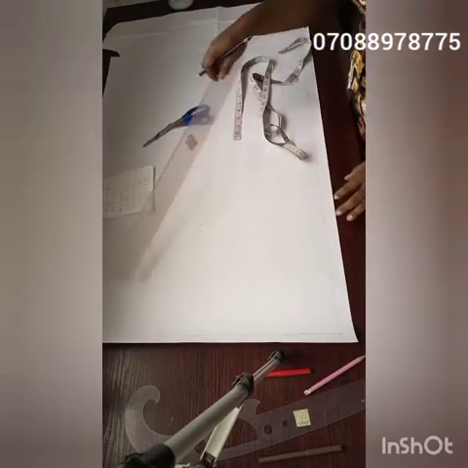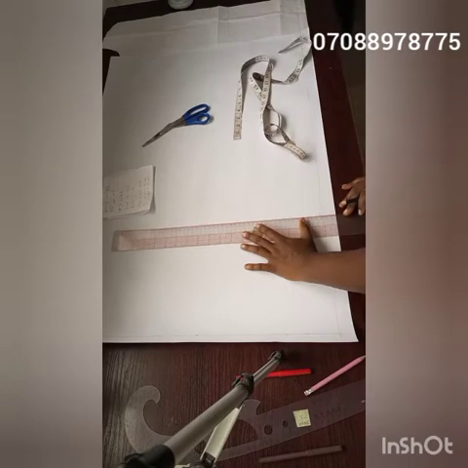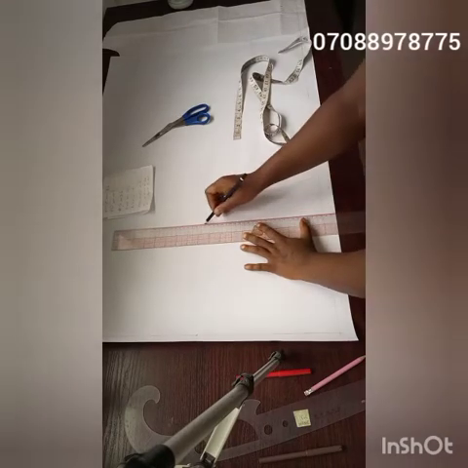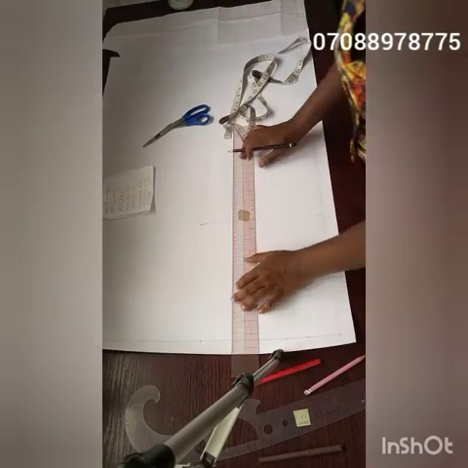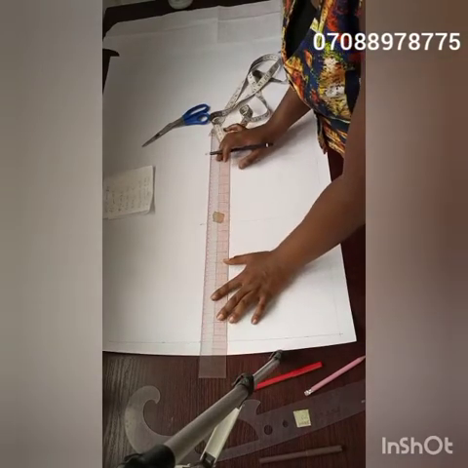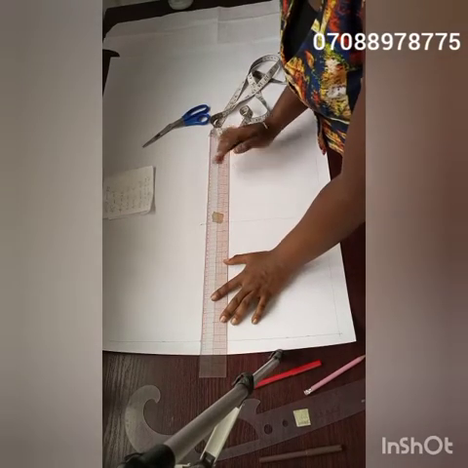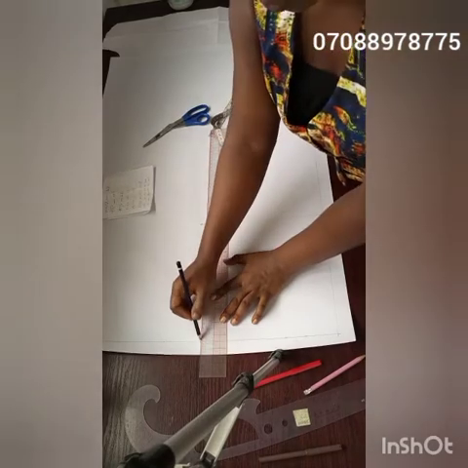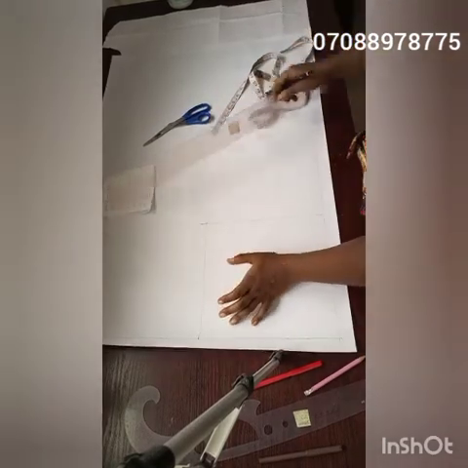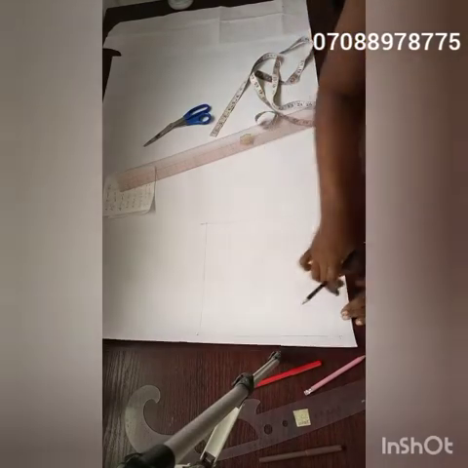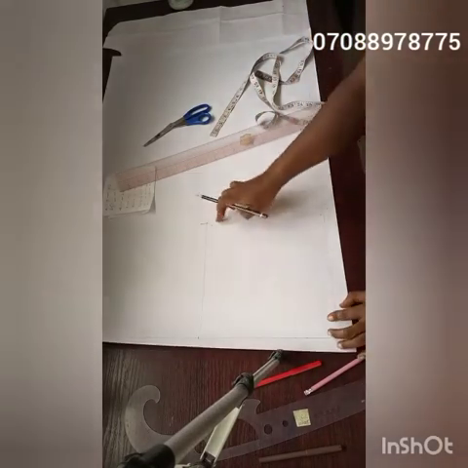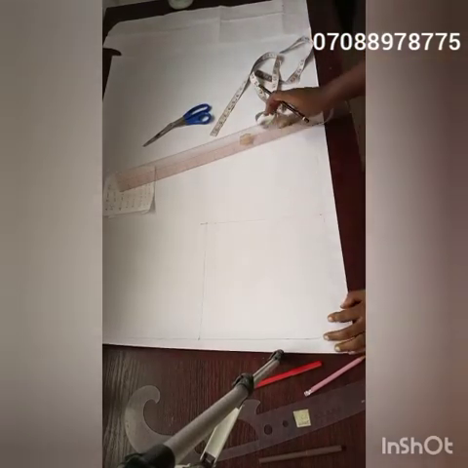Okay, so this is what we have. We're going to rule it. I hope you can see what I'm doing. So we form a box this way using our hip measurement divided by 4.